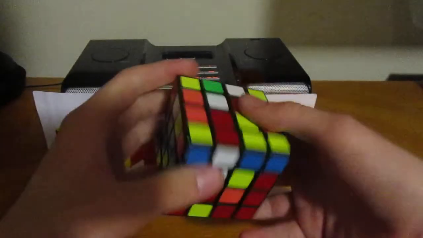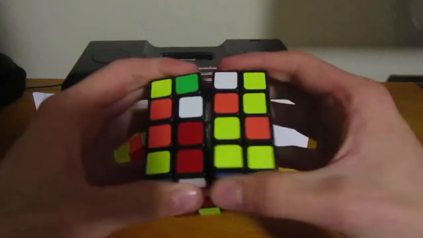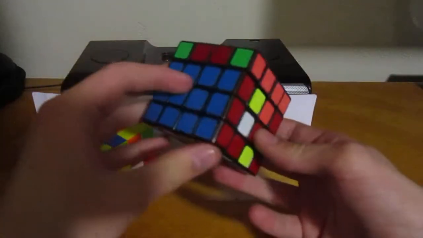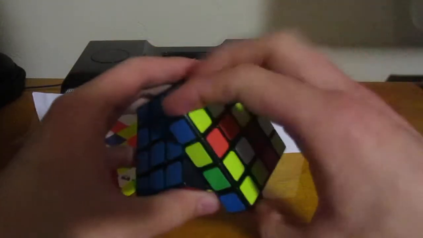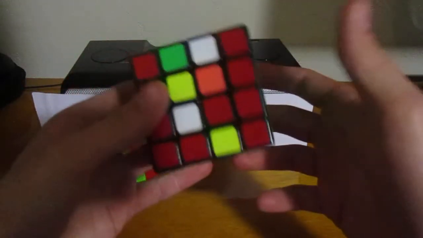Okay, so this is a more in-detail video of the way that I do the last step in my method. The first few steps are fairly simple if you understand them. You first do opposite two centers, first block, second block, and then these four corners. But the last steps are where it gets a little bit interesting.